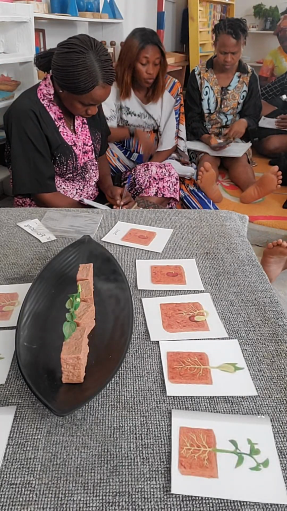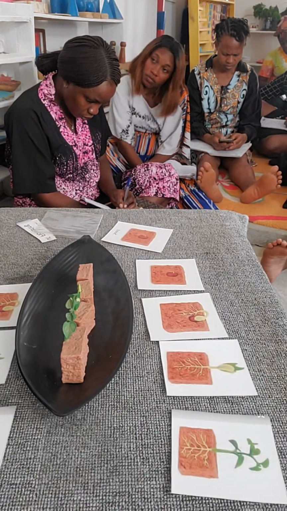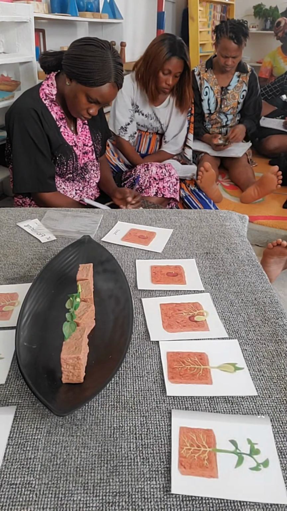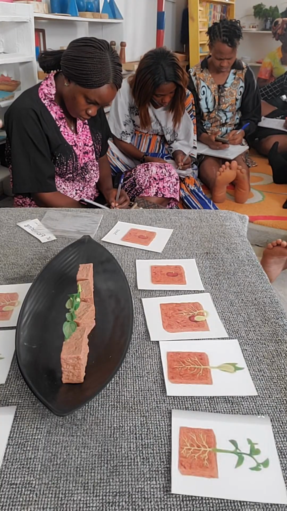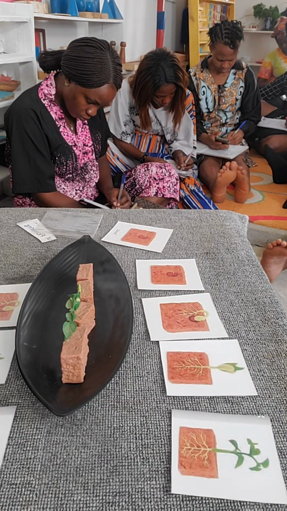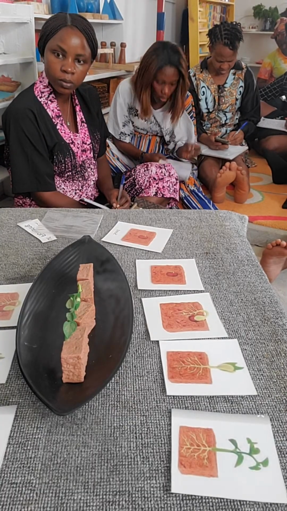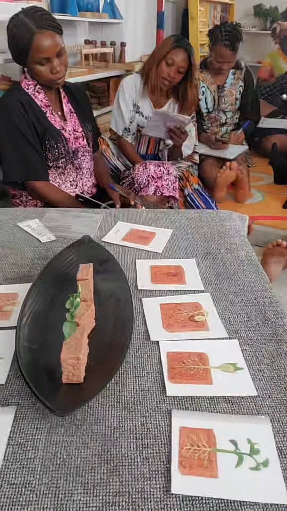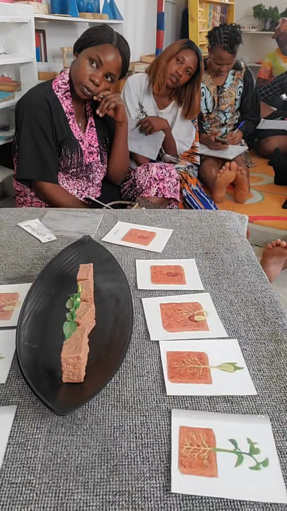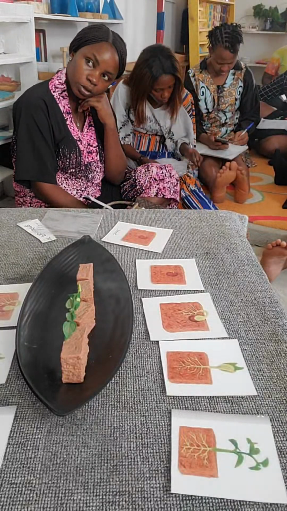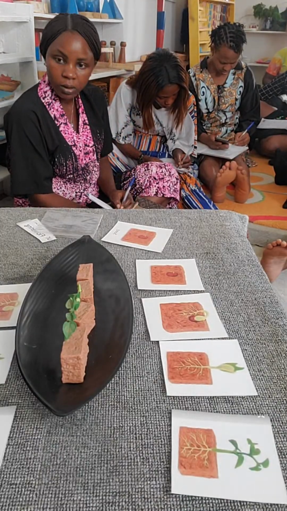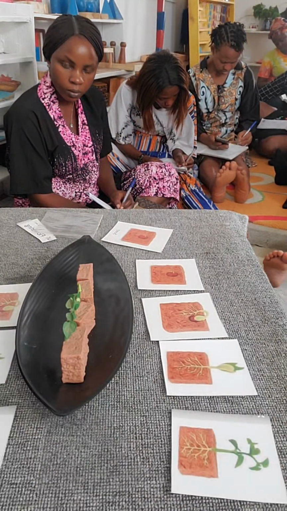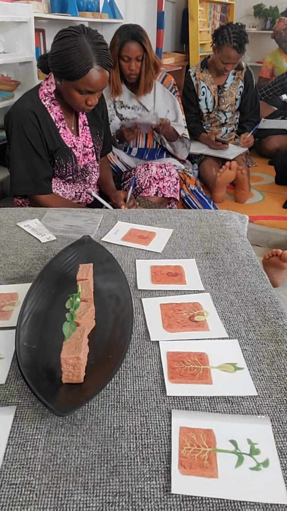So the seedling is how many days? I said germination is 2 to 7 days. Okay, germination is 2 to 7 days. Why is seedling 1 week to 3 weeks? But first one is seed. Seed will last for 1 day. Now we have germination, which is 2 days to 7 days. Then the next one is seedling, which is 1 week to 3 weeks.